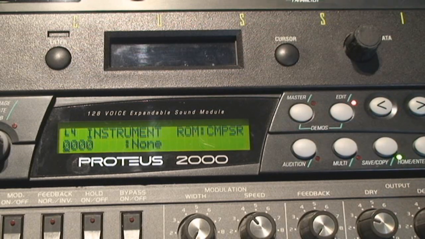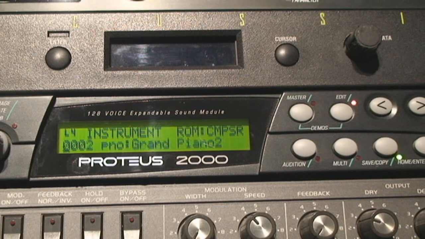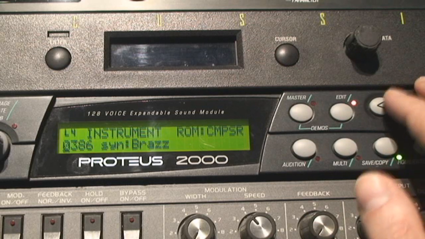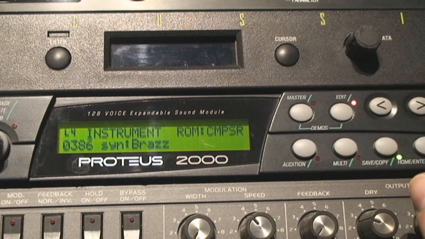So we need something else that is colourful. Well, I had this brassy one on 386, so we'll go with that then. 386. This will totally shine through at the moment because it's too loud. Yeah, and of course that's got that kind of fifth thing happening on it, so we'll take that down as well.